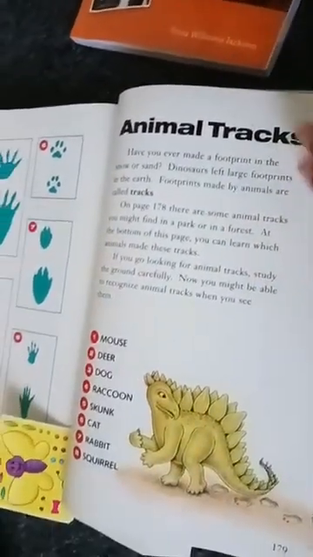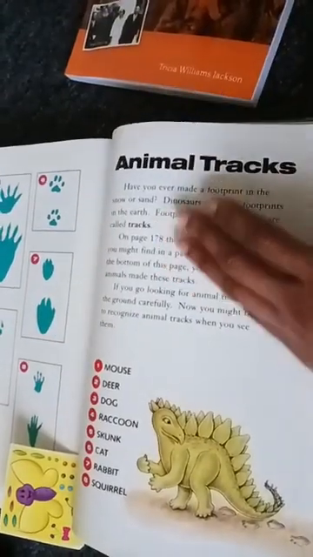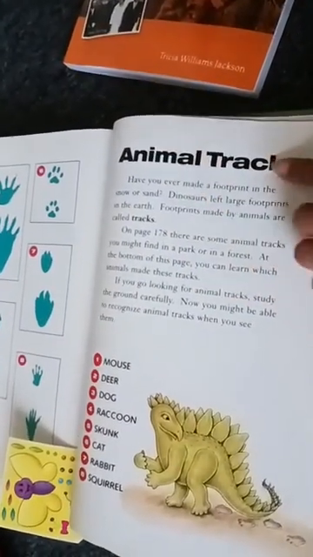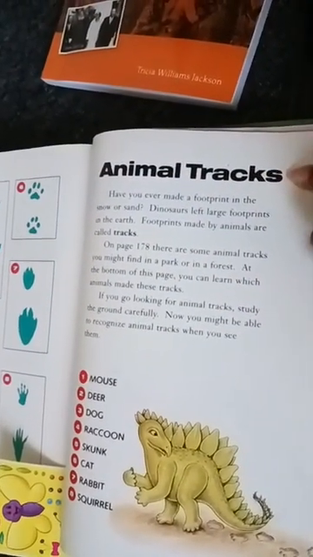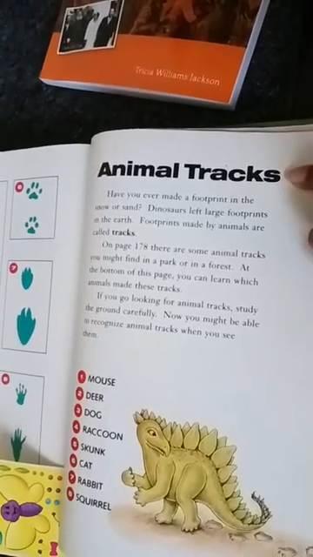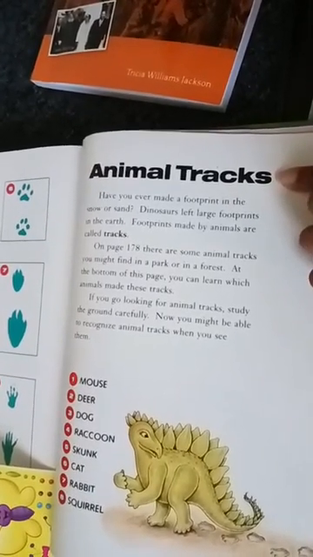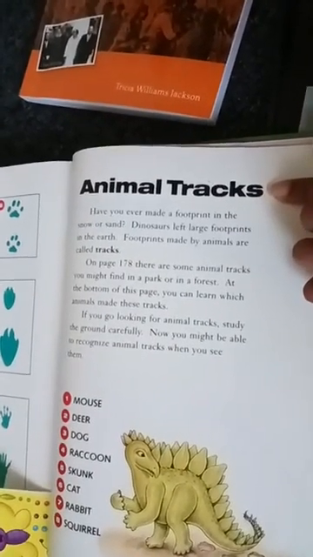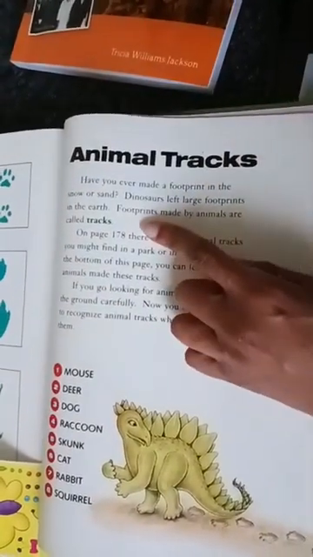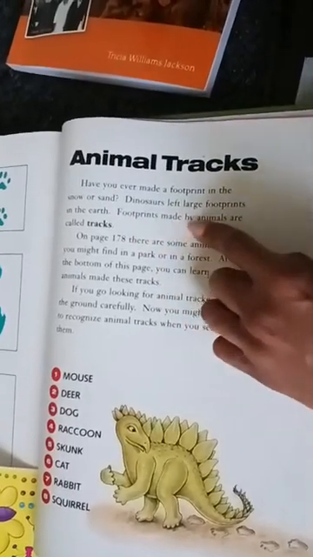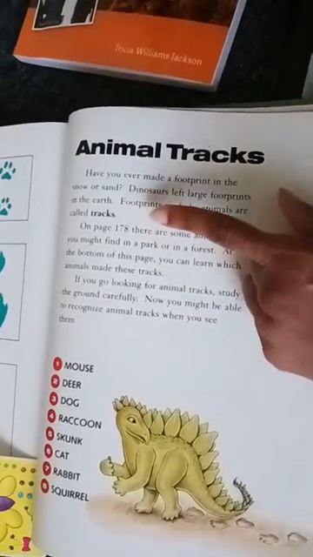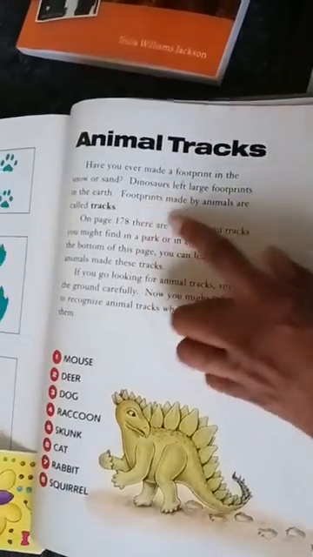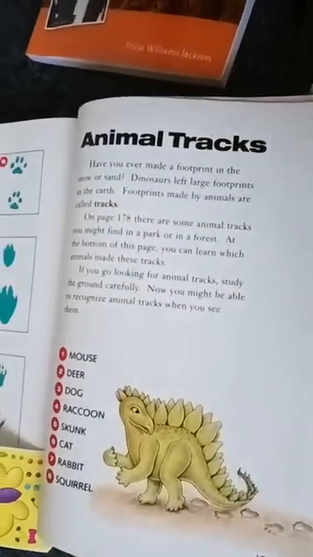The author wants you to focus on what tracks mean, because sometimes you know what an animal is, but did you know what tracks meant before you read this? Tracks meant to leave trails. Okay, that's what you thought. That's a great thing. So it's footprints made by animals. Or it can just be footprints in general, but footprints made by animals, those are called tracks.